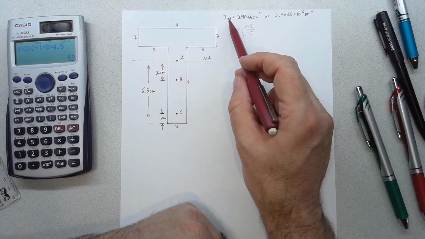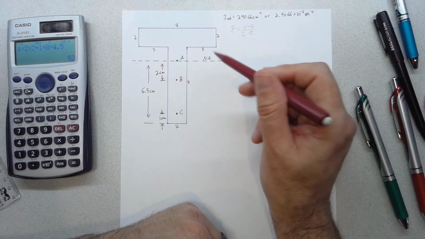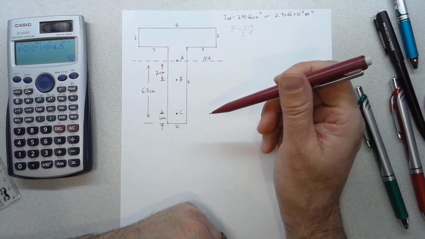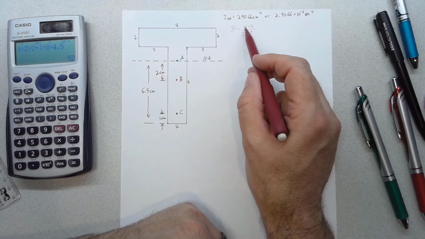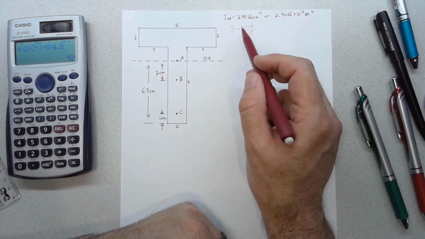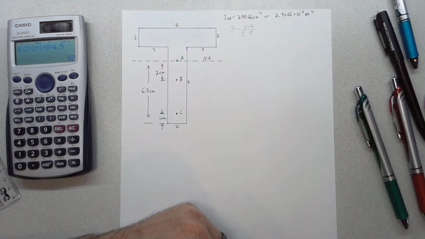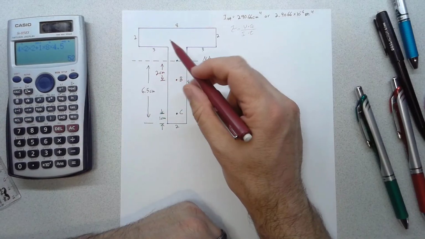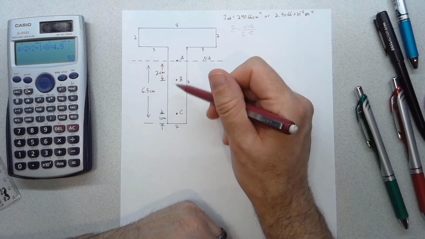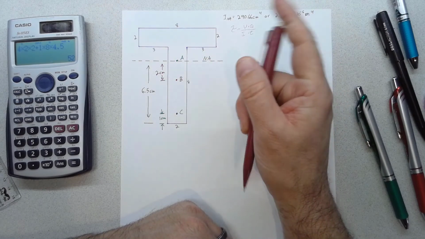In our moment of inertia, we always find about the neutral axis of the composite shape. So once we've done all that, we're ready. We've got I. We would be given or find V at the point that we're interested in. And now we need to find Q, which represents the moment of the area above or below the point where we're trying to find shear.